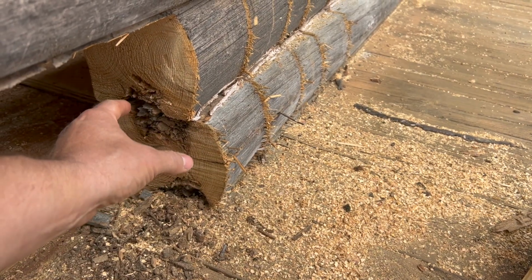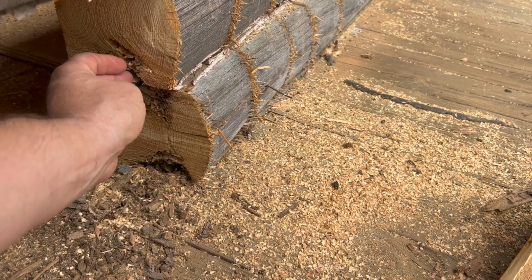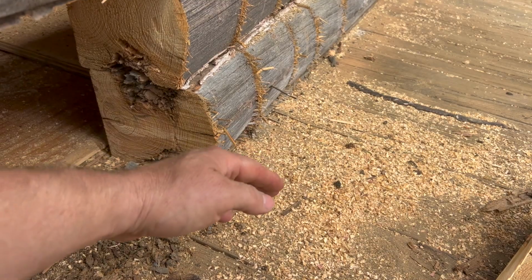Fungus will grow where it's moist. The sun doesn't get to it, and it will decay. Eventually, this would decay all the way through, and this face would fall off.